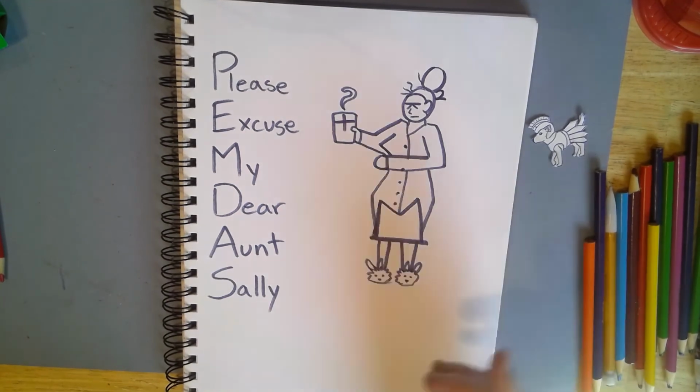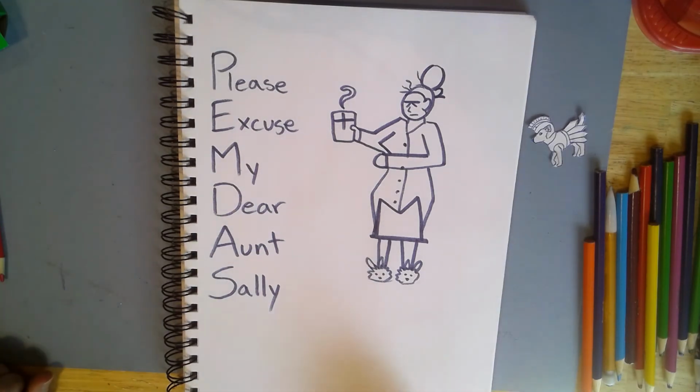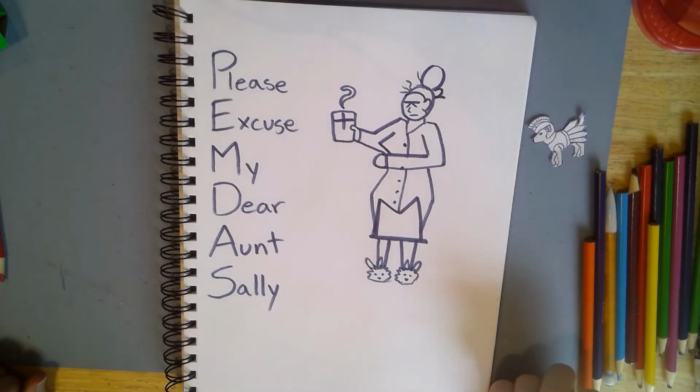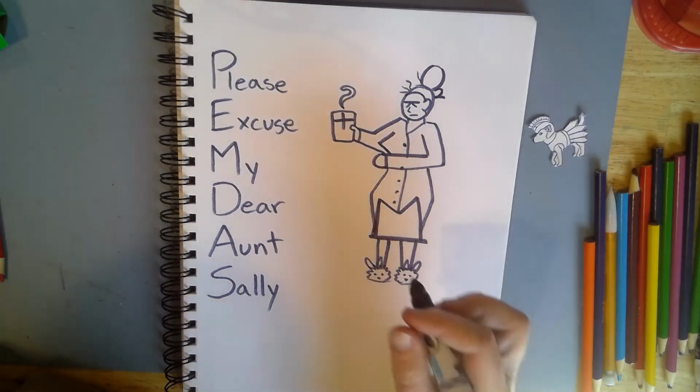So, now that we've drawn Aunt Sally, I want you to make her even kookier than she is right now. I want you to add little details. Maybe she has a moo-moo on. How many cats does she own? And then I want you to color her. Is she out in the lawn watching her dog go pee? Is she in her kitchen and just gotten ready? Who knows?